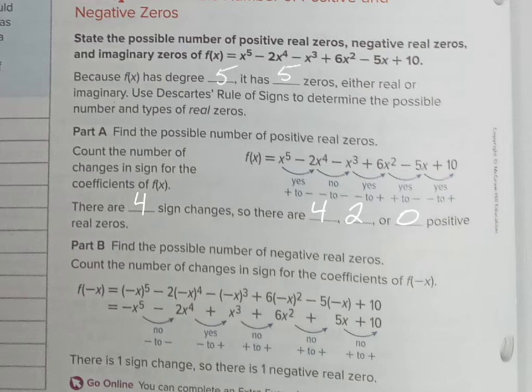Because a negative times a negative is what? Positive. Times a negative is? Negative. Times a positive is? Positive. All right, what did I say? I might have messed up. Sorry. Negative. So negative times a negative, positive. Times a negative, negative. Times a negative, positive. Times a negative, negative. Times a negative, positive.